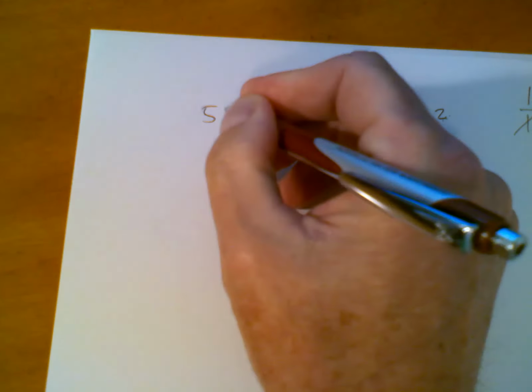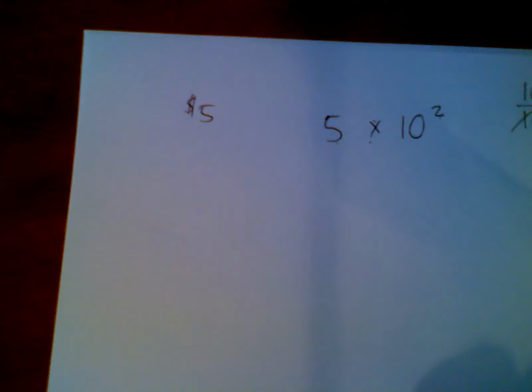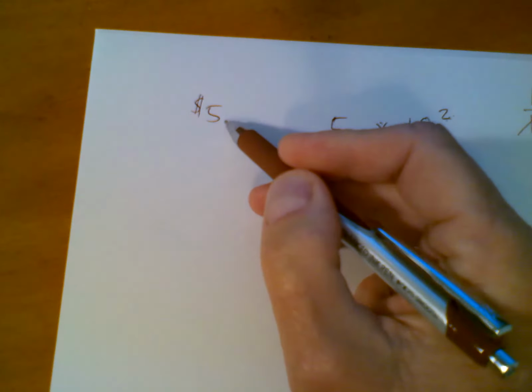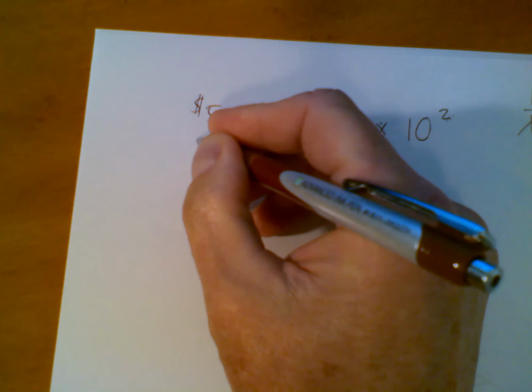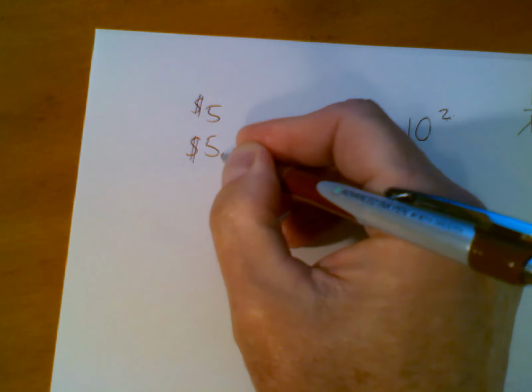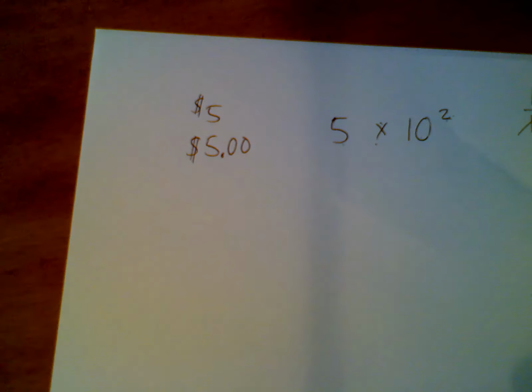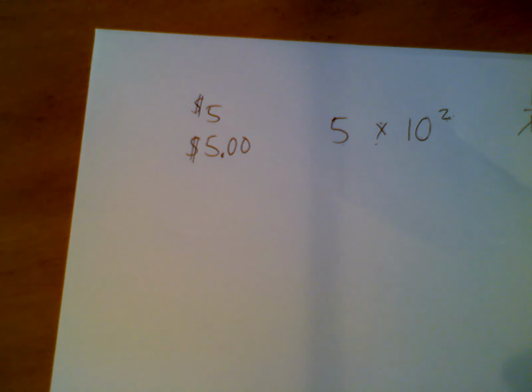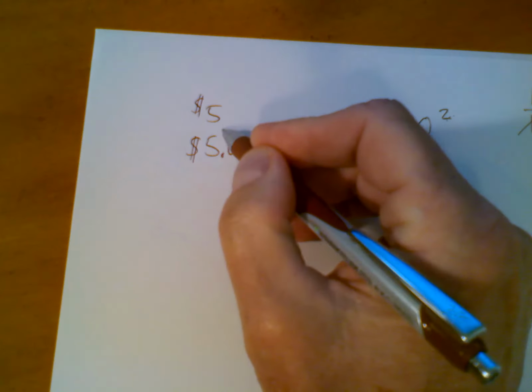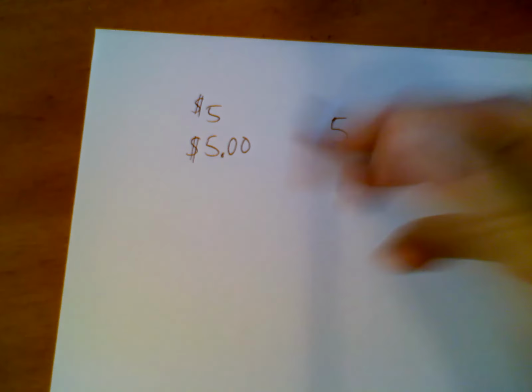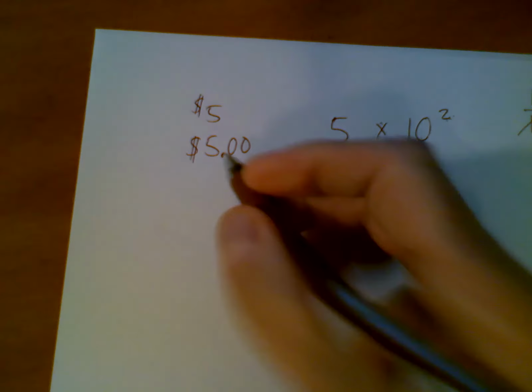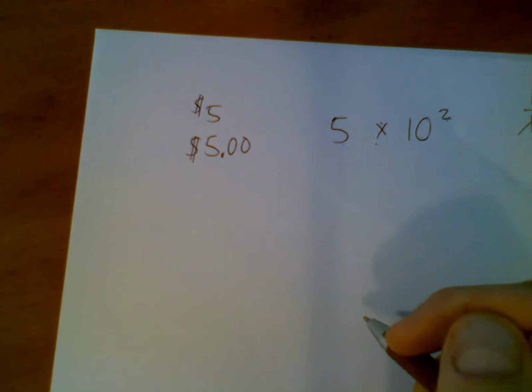Okay. The 5, I can write the 5 like this. I can write $5 like that. And you know what $5 looks like. Or I could write $5 like this with a decimal point. Either way is $5. Now keep in mind, when you see a whole number without a decimal point, it really does have a decimal point. It's just hidden because it's not necessary.